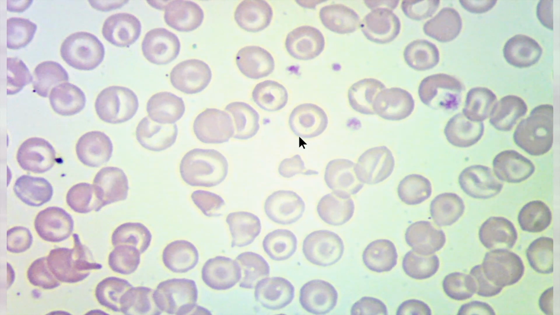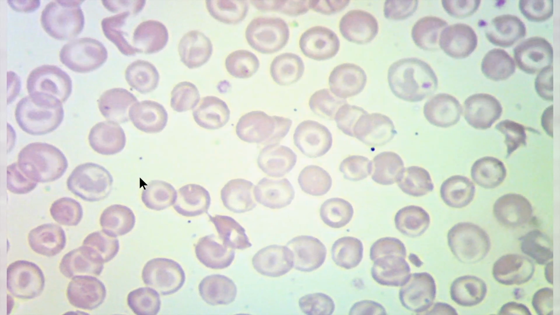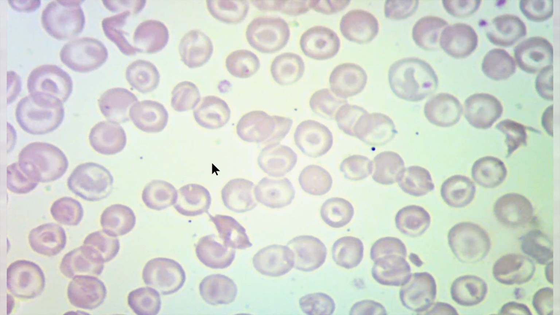abnormal appearance. Crystal is present here, polychromasia is present, and if I move to another field, I do not observe any basophilic stippling, but you quite often see that type of abnormal morphologies found in hemoglobinopathies as well as thalassemias.